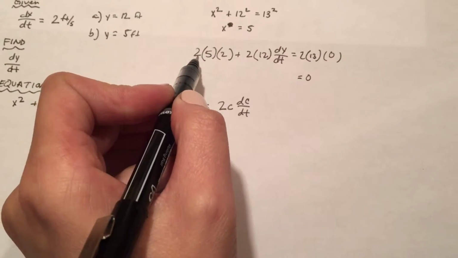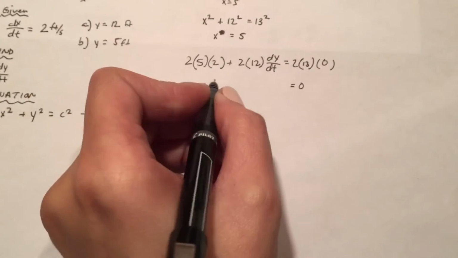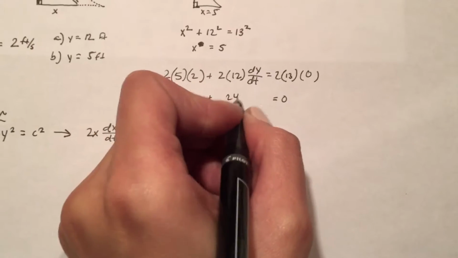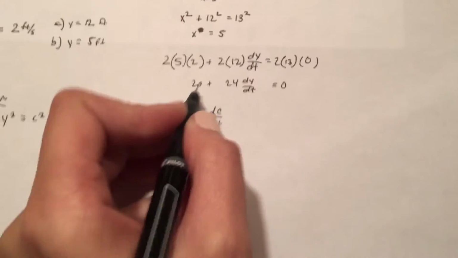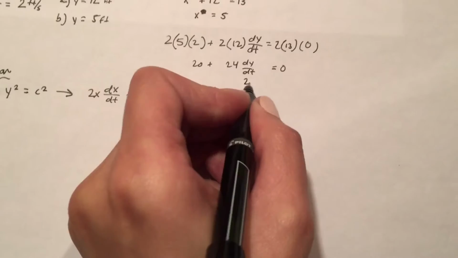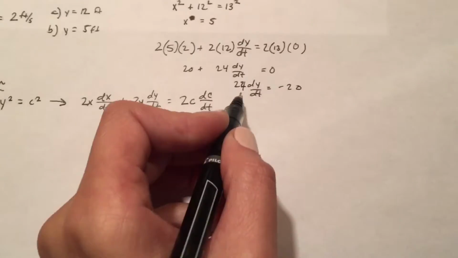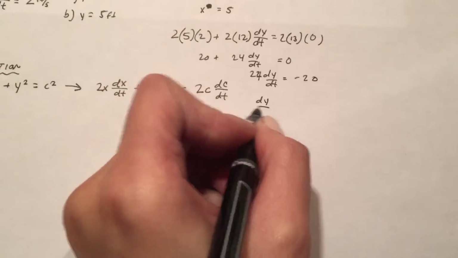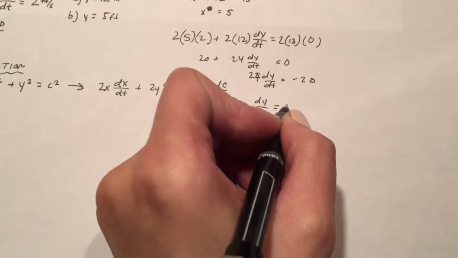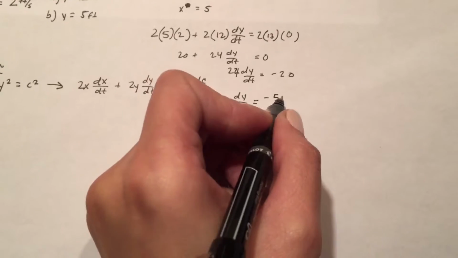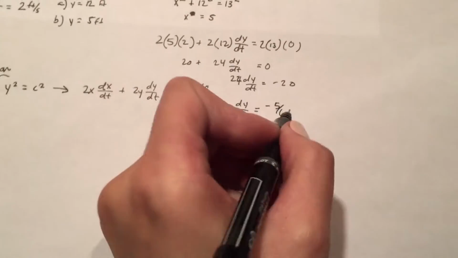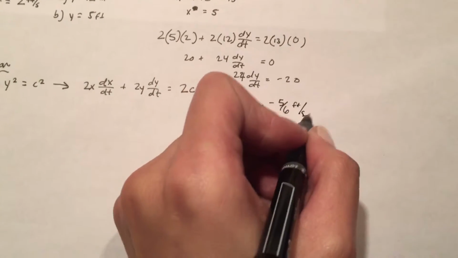And then 2 times 5 is 10 times 2 is 20, plus 24 dy/dt. And if I subtract the 20 to the other side, negative 20, and then divide by 24, I get a rate of, and we'll keep it in a fraction, negative 5/6 feet per second.